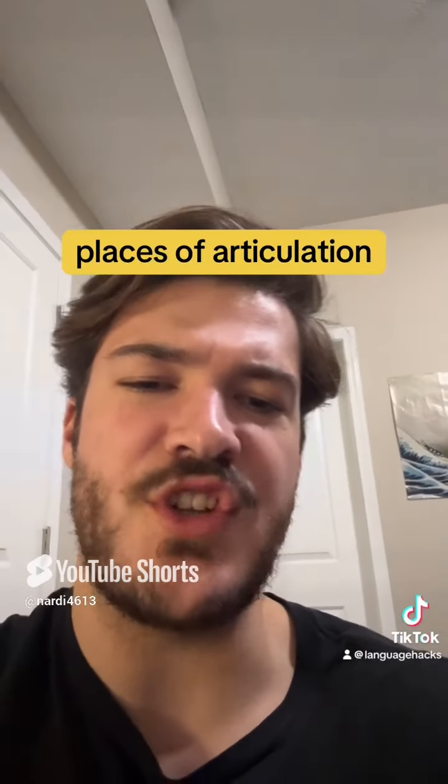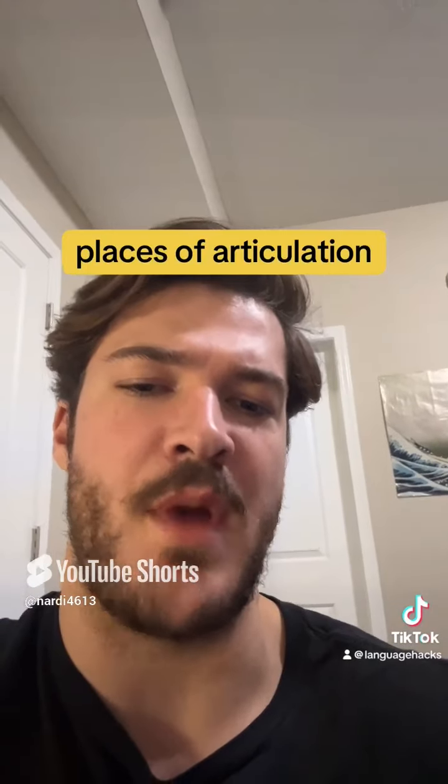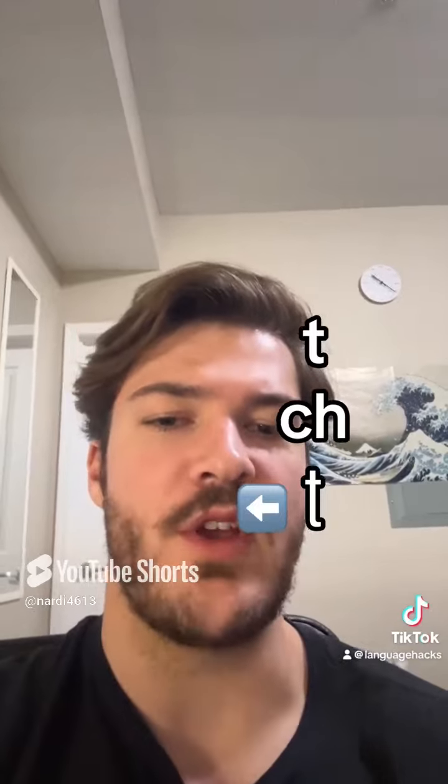These different places you put your tongue are called places of articulation, and they can change the acoustics of the sound of your tongue touching the top of your mouth. A lot of languages from India take this one step further and have a sound even behind "ch" that goes all the way back to "t."